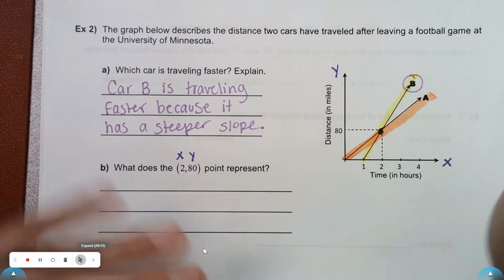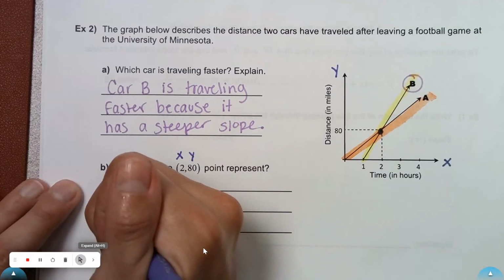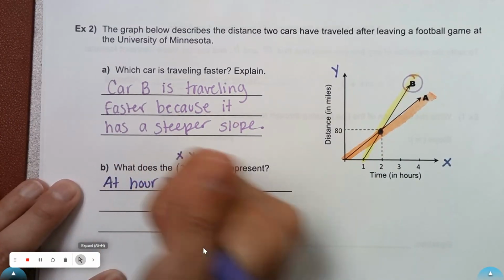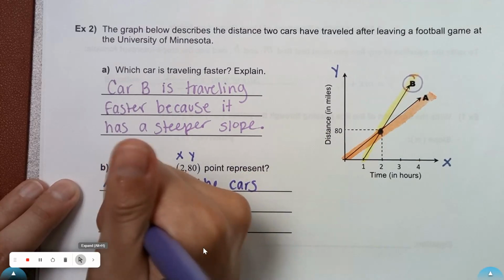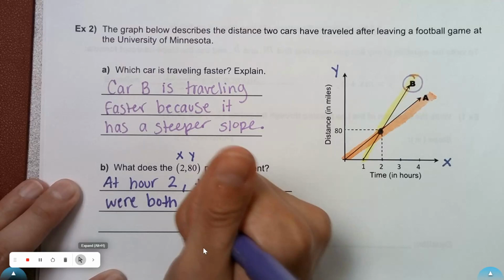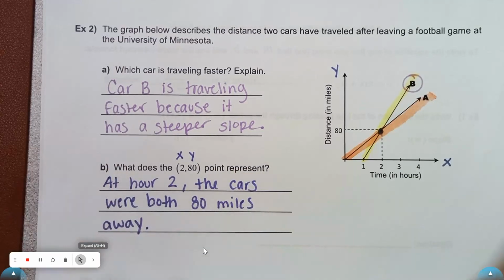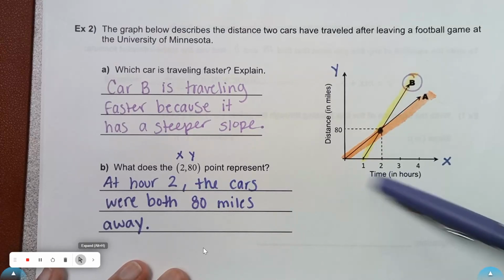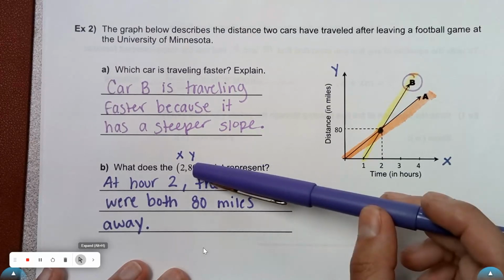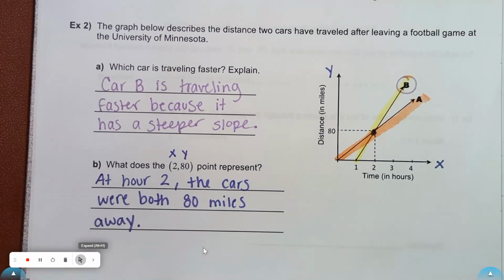So when I write my sentence, I want to include those units that are on my axes. So my sentence is going to be something like, at hour 2, the cars were both 80 miles away. Right? The 2 is being represented by the x-axis, so that's the time in hours, so hour 2. And the y is the 80. 80 is the distance in miles, so we write 80 miles. Okay, perfect. Now we're going to move on to the next page.